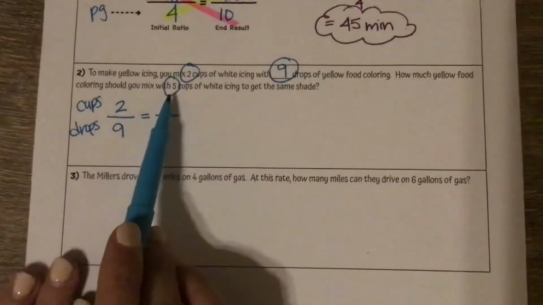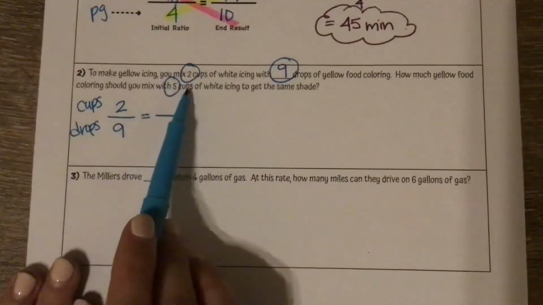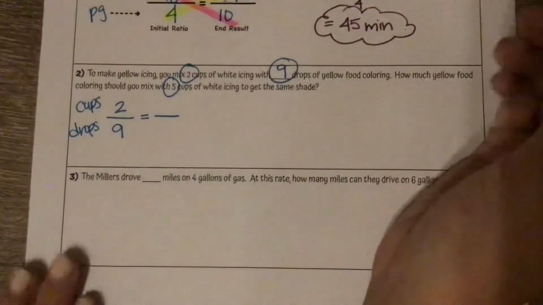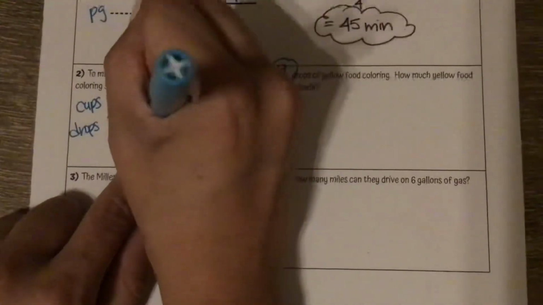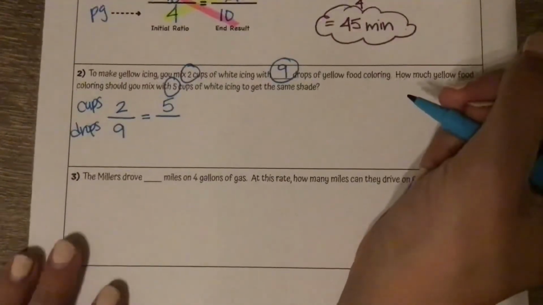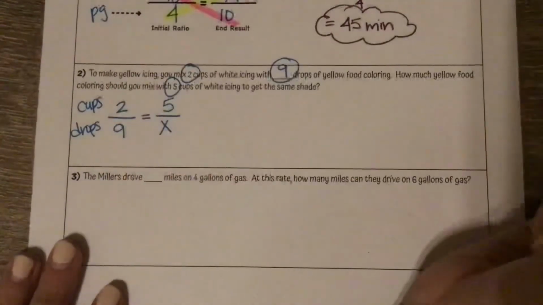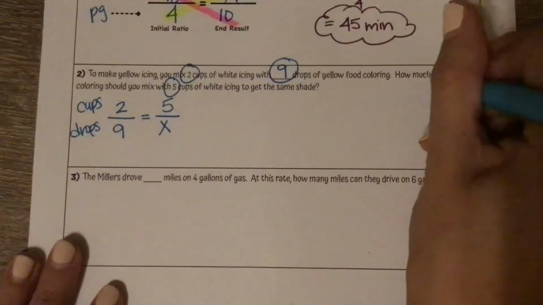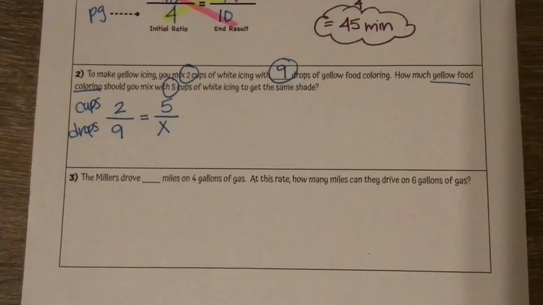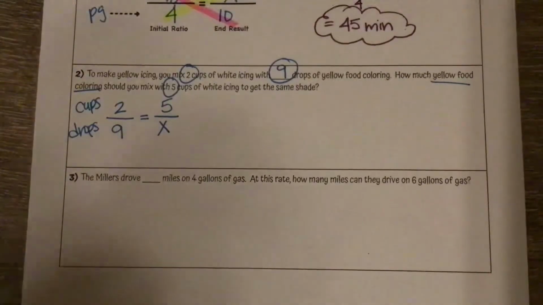Our third number that's given to us in the problem says 5 cups of white icing. So we put cups of white icing on the top, so we have to put 5 on top, which means we are solving for the drops, which makes sense because it says how much yellow food coloring, which means how many drops do we need. Now we can solve our proportion.